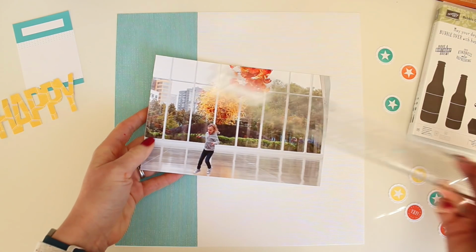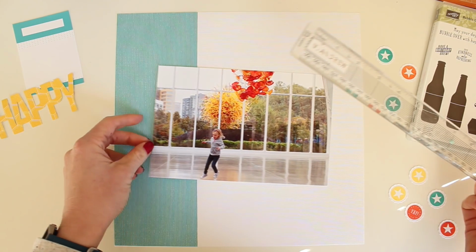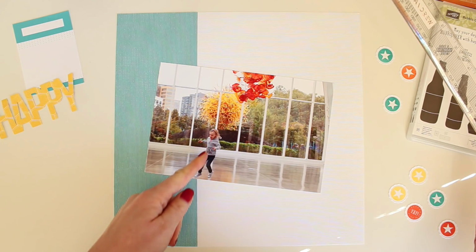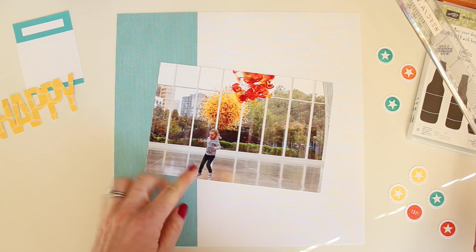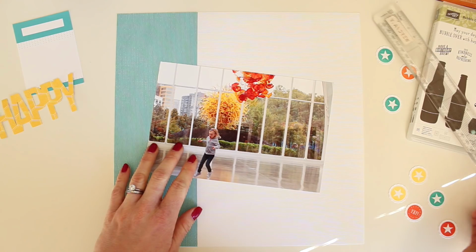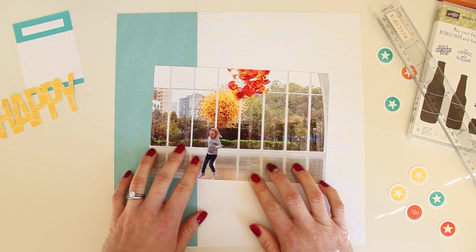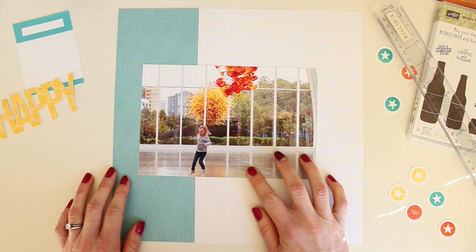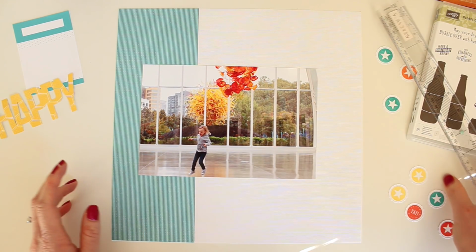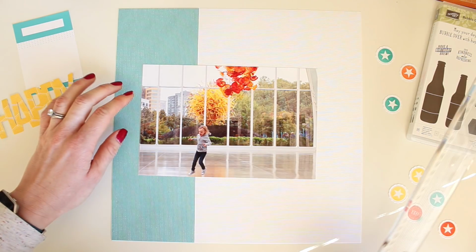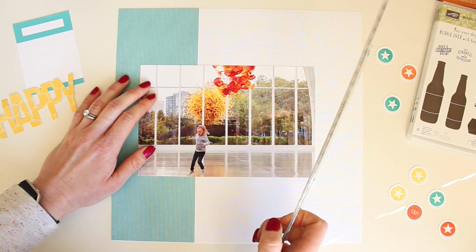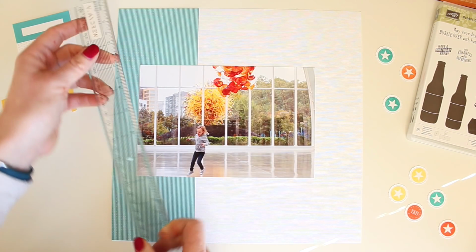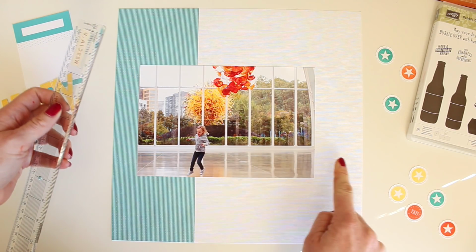So on my photo, I'm going to use all of these lines to my advantage. You can see that my daughter, who is the subject of my photo, is right there, and I'm going to place her on that first third line. And where I'm lining my daughter up on the background here also corresponds to the grid line that I showed you at the very beginning when I was cropping my photo.